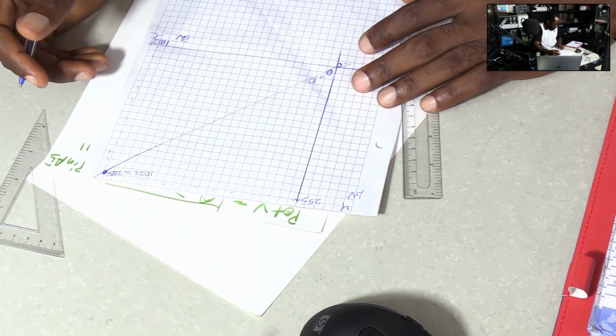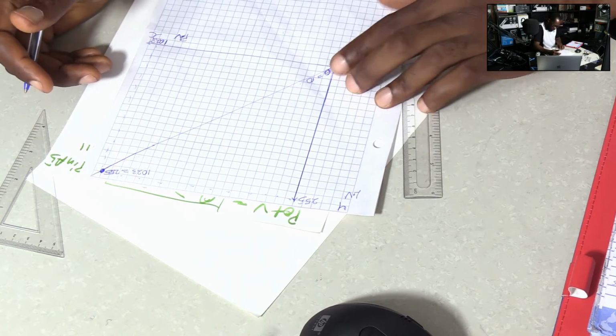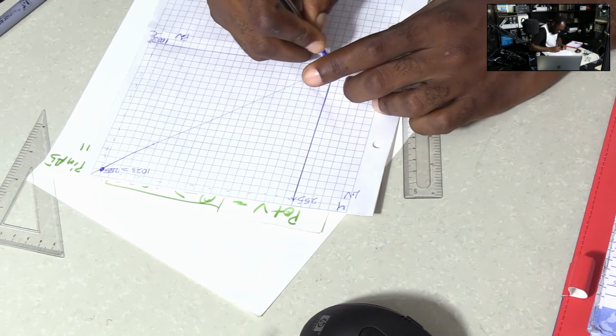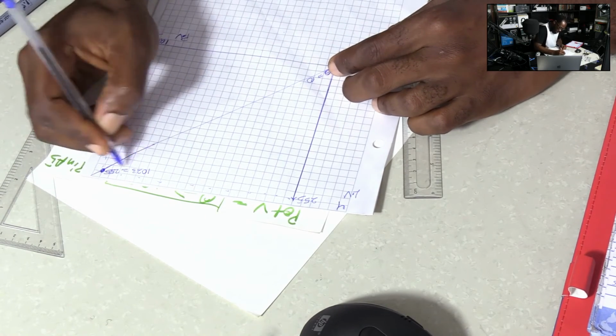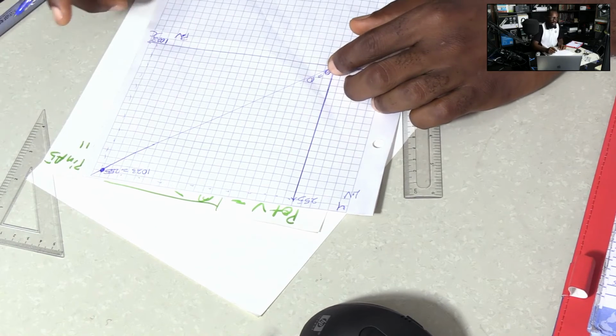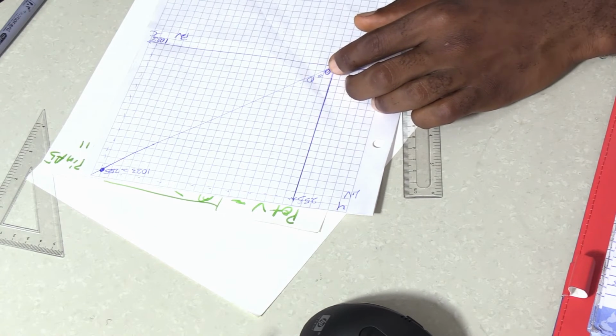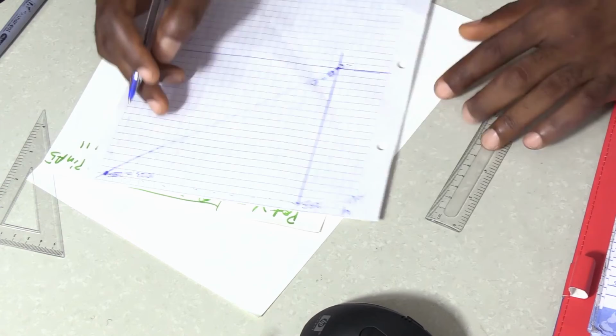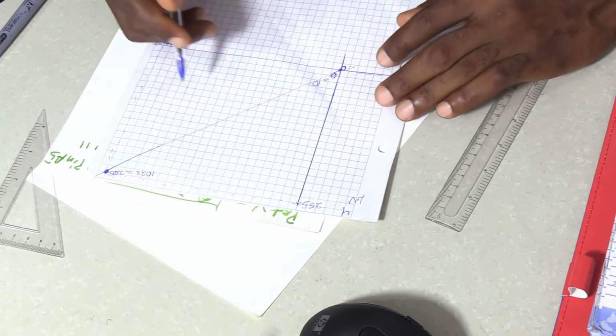You need two points, which are 0 to 0, and 1023 to 255. That is what you need to get the equation of the line.